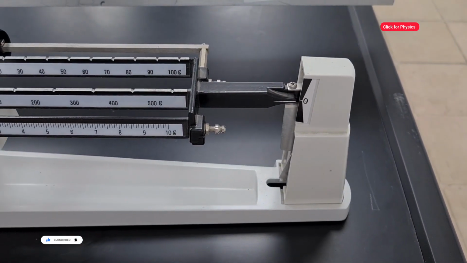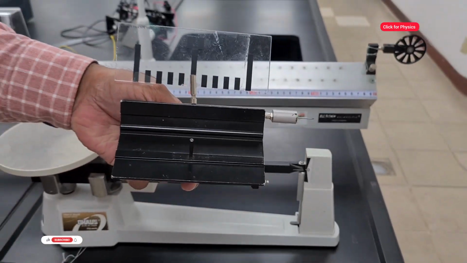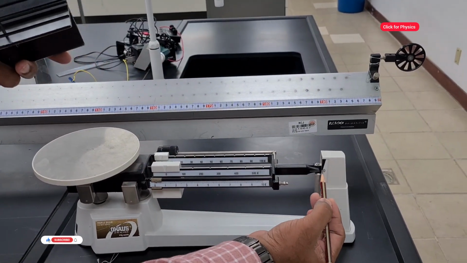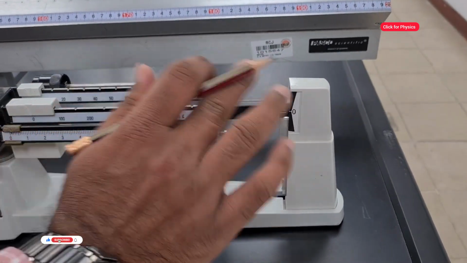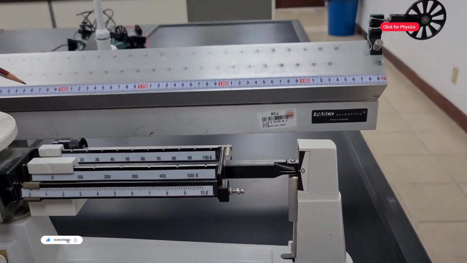First step, if you want to measure the mass of the glider, what do you have to do? You have to fix this line to 0. This is almost coinciding, so I don't want to touch anything. If you want to adjust, you can touch only this.